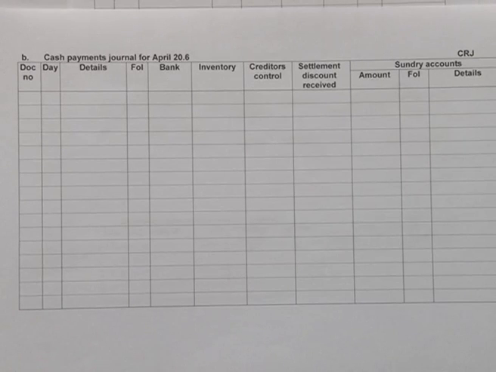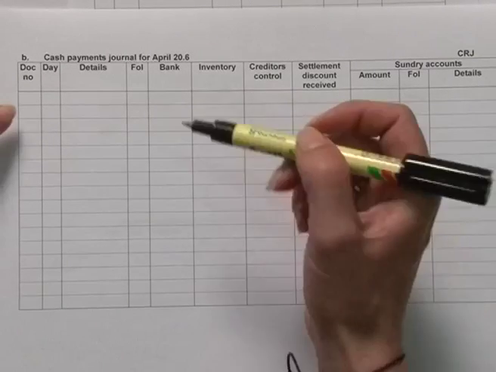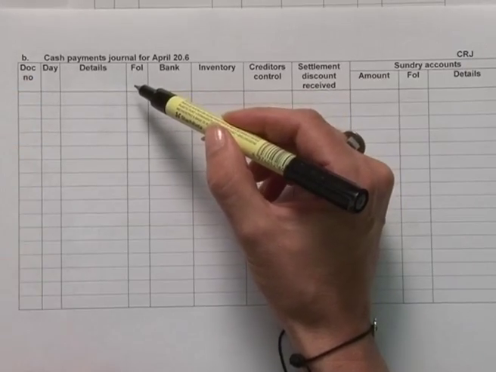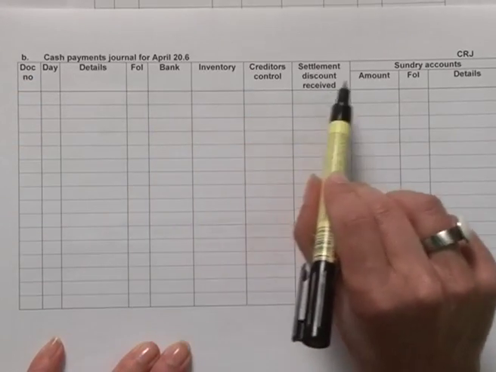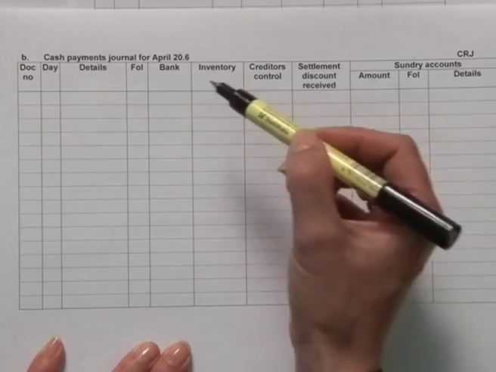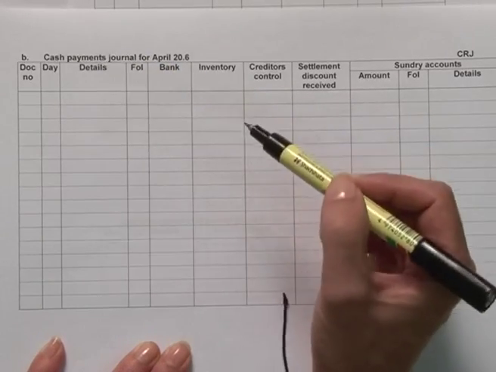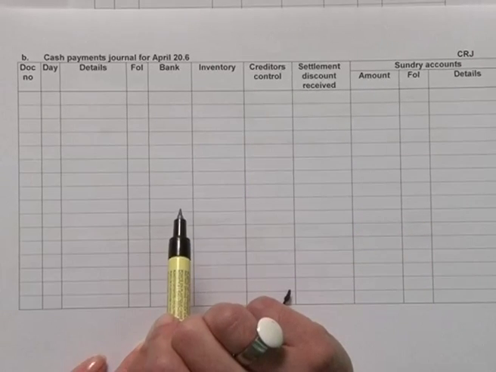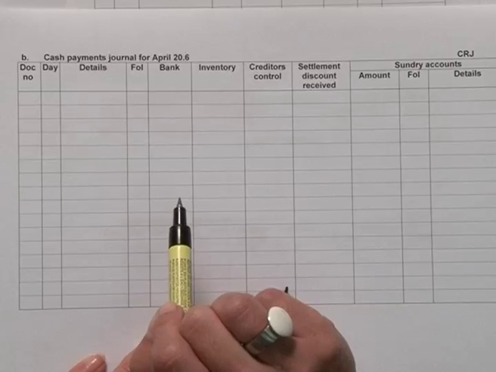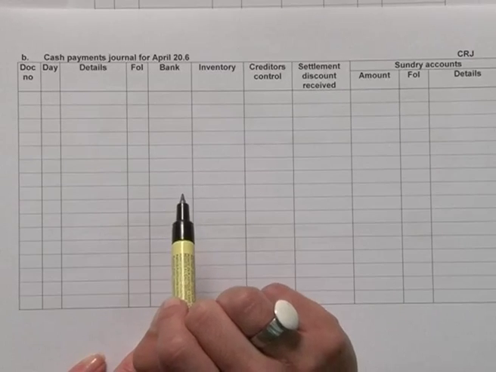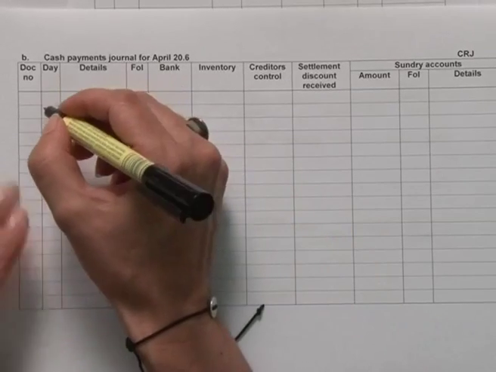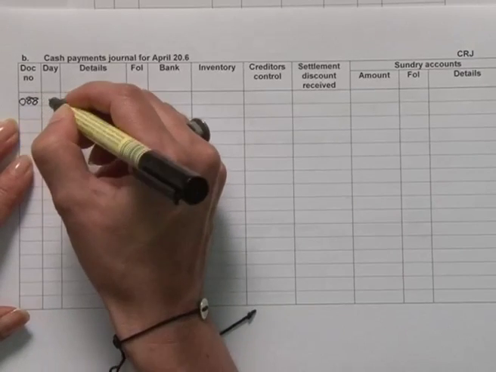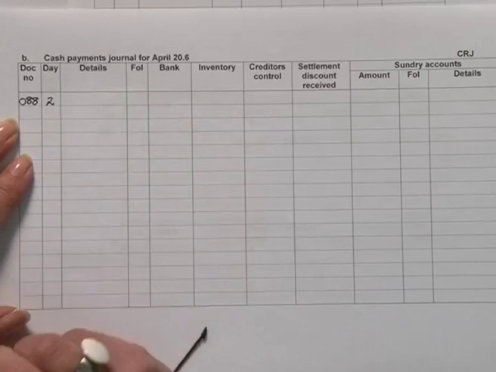So if we can go to the preset cash payments journal, you'll notice that the first 4 columns of all the journals remain the same with the document number, day, details, and folio, and then all the analysis columns that will be determined by the journal as well as the activities of the entity to generate the column headings. They tell us we paid 200 Rand per check number 088. So our document number is check number 088. This happened on the 2nd day of April.